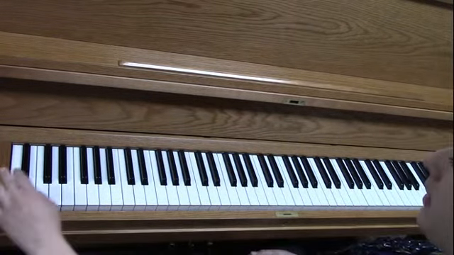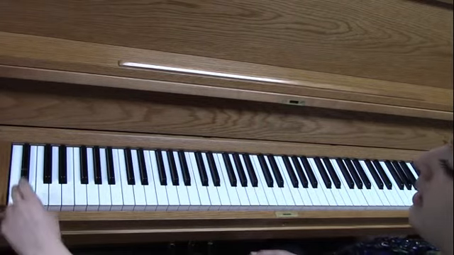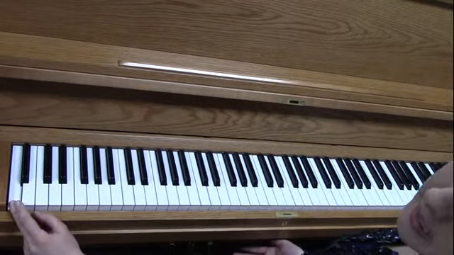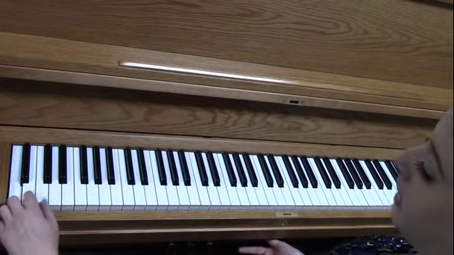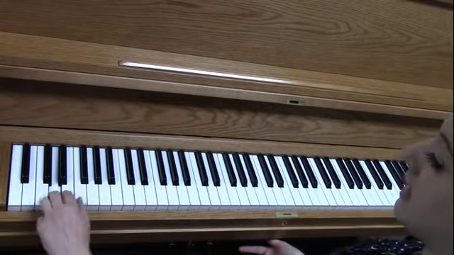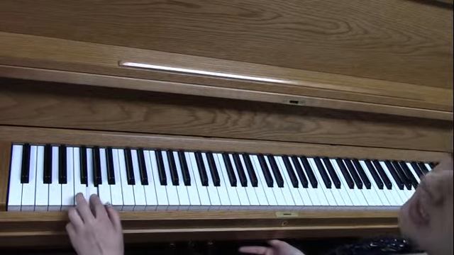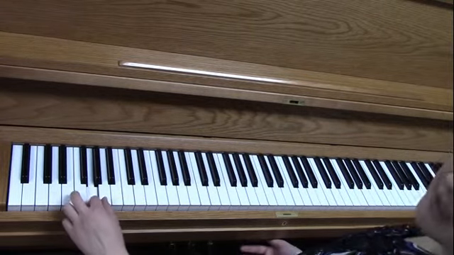And if you just look at the left side of the piano, the very far end, this is called A. And the notes go up from A through G, so A, B, C, D, E, F, G. And then it starts back over at A.